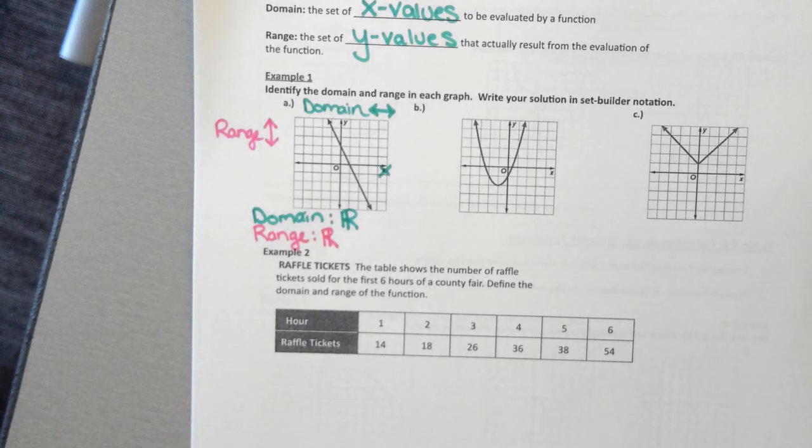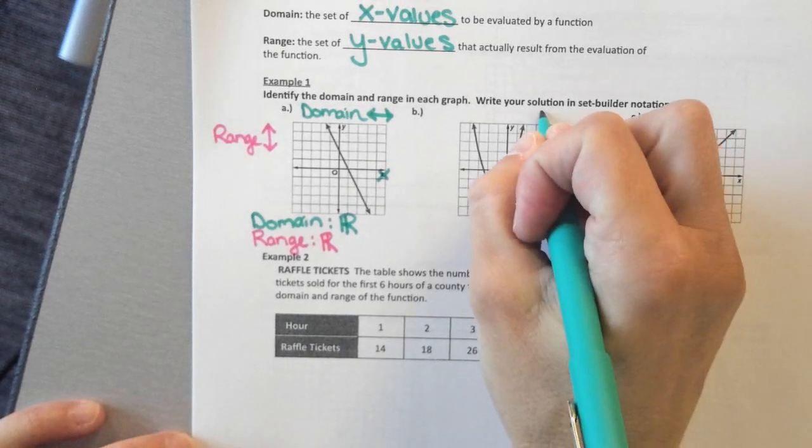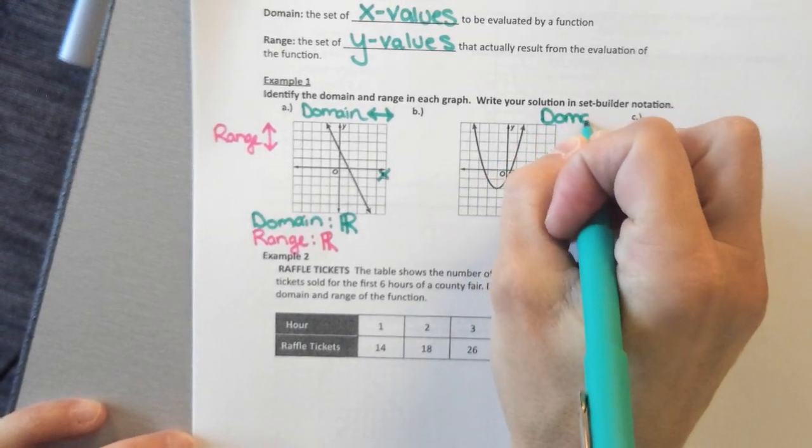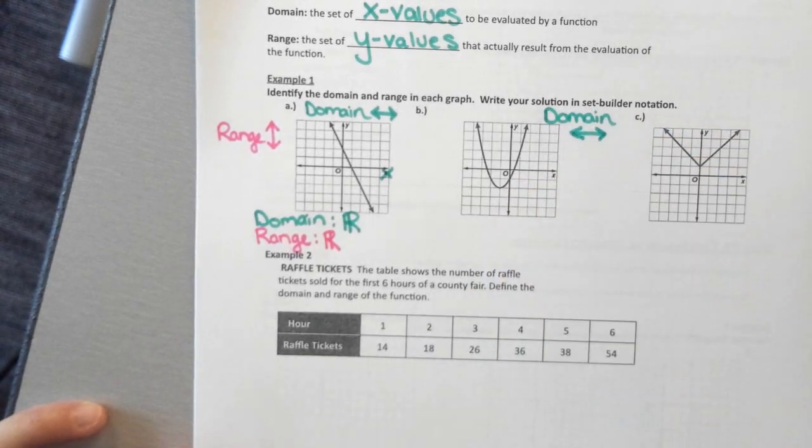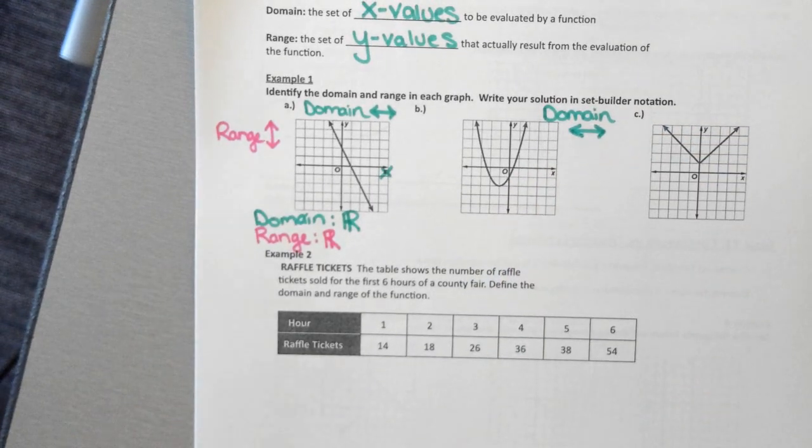Okay, I'm gonna keep doing two separate colors. Again, if you wanna do different colors, if you think that might help you, you can come grab any of my supplies up here and use that as well. Alright, domain. Again, domain is left to right. You don't have to write this every time if you don't want to. I'm gonna write it one more time.